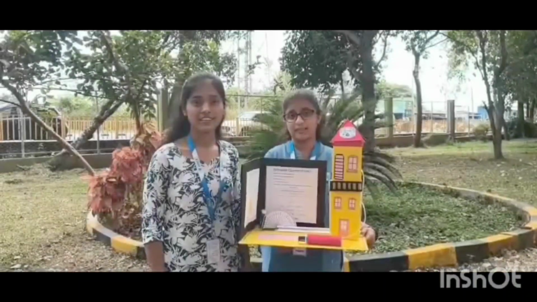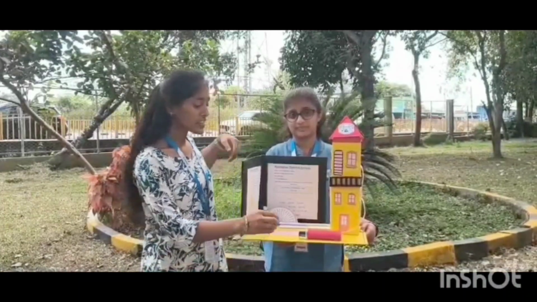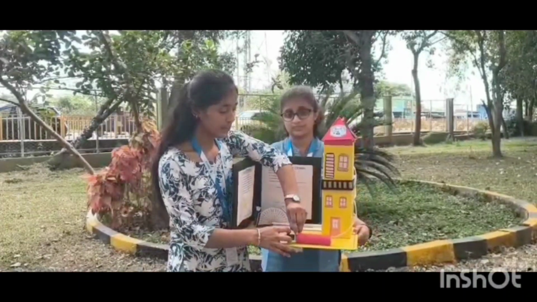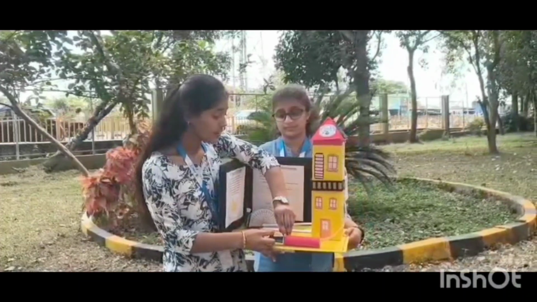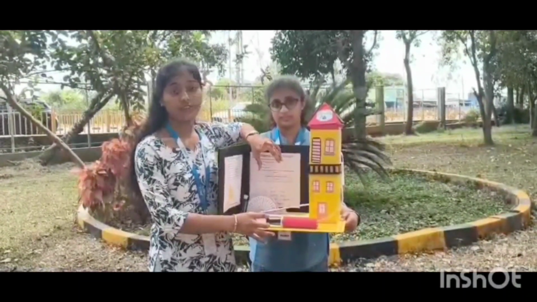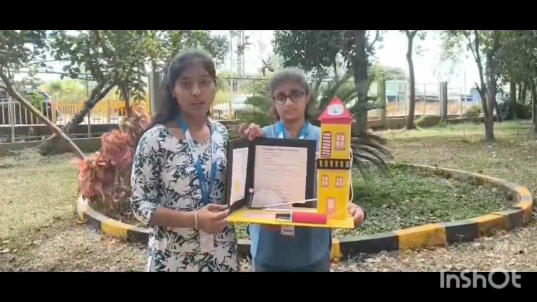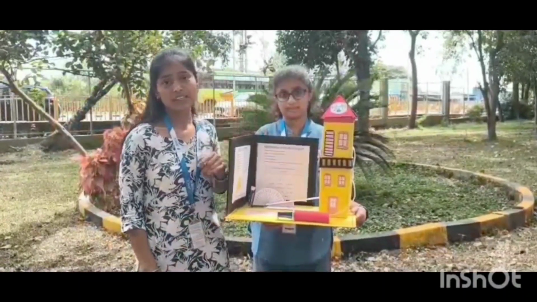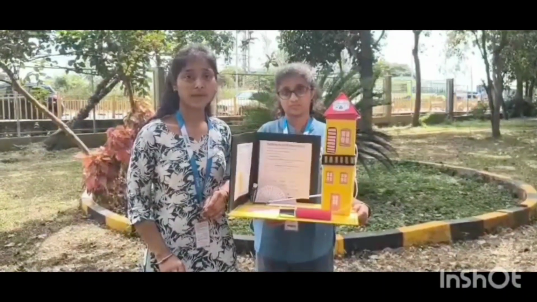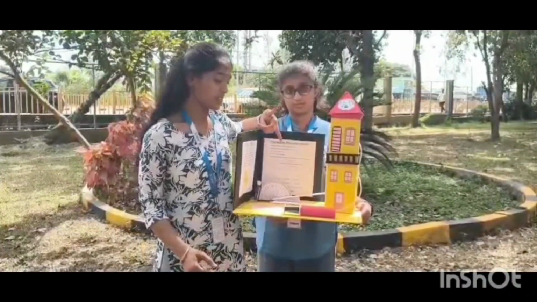I am Chandana. I am Bhavana. We are going to demonstrate the working of the Pythagoras model. First, we have to pull this. By this, we can adjust the length of the perpendicular as much as we want. By using the formula base square plus perpendicular square equal to hypotenuse square, we can find the hypotenuse.